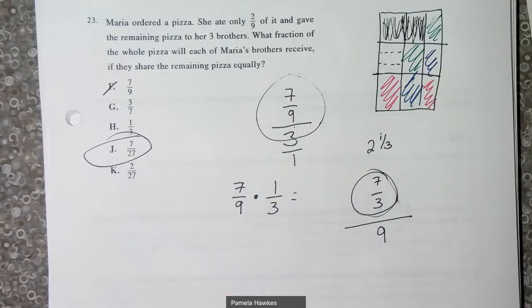Keep it, change it, flip it. When you divide fractions, change divide to multiply and flip flop the last one. I heard it 10 different ways. Depends on who your teacher was, how you heard it. Keep it, change it, flip it. Okay. Any others?